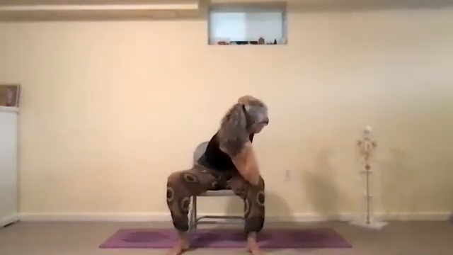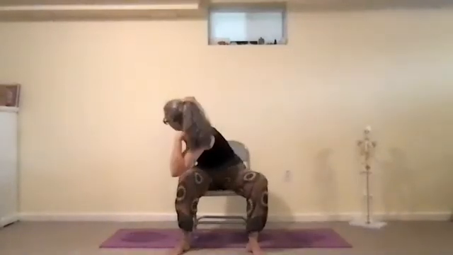Twist left. Reach forward, but hover over the knee. Don't touch down. And lift up back to center. One more time each side. Reach and back up and reach and back up. Relax. A little pause, a little break.